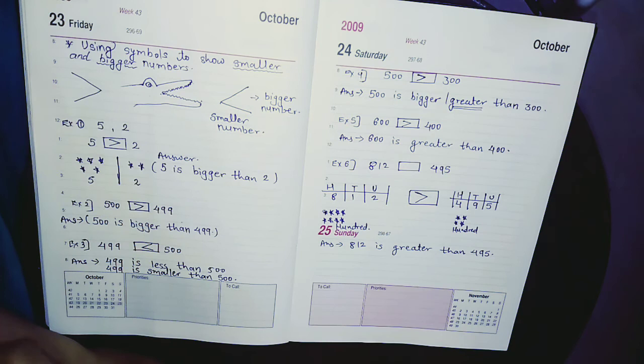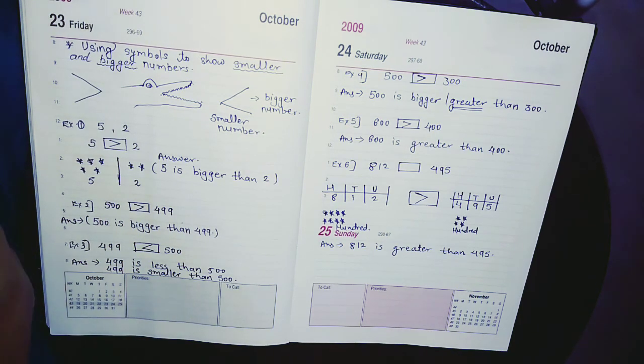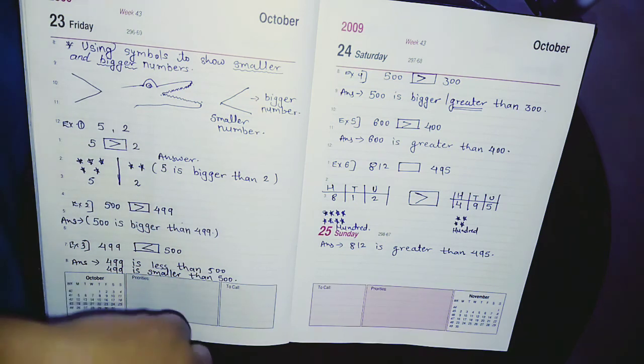Listen to this video again and practice more of the problems given on the 3rd standard maths textbook page number 12.